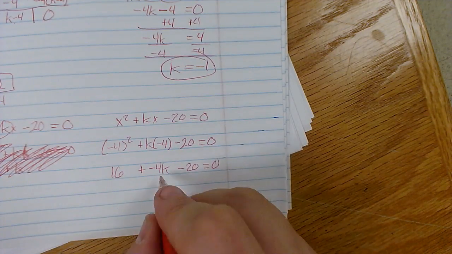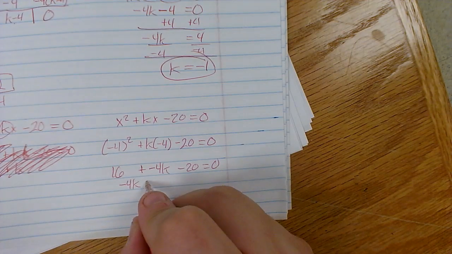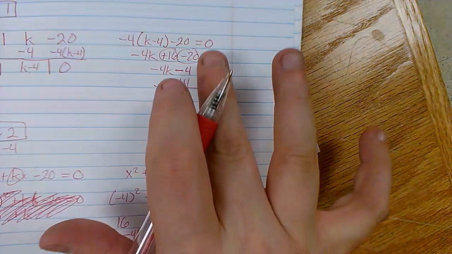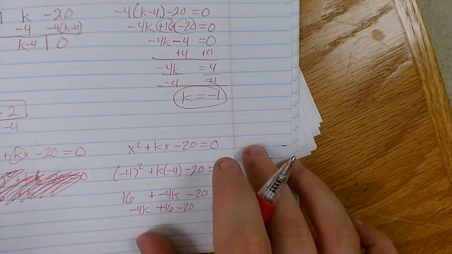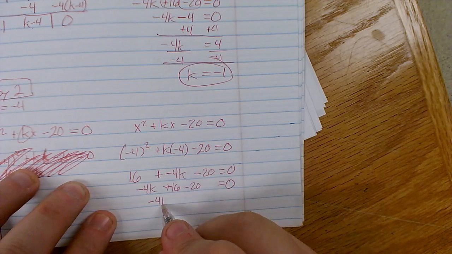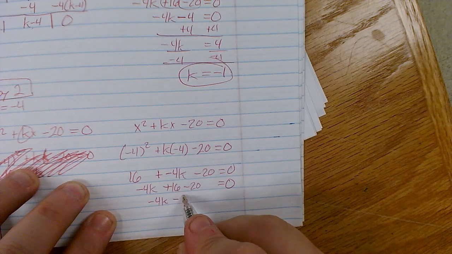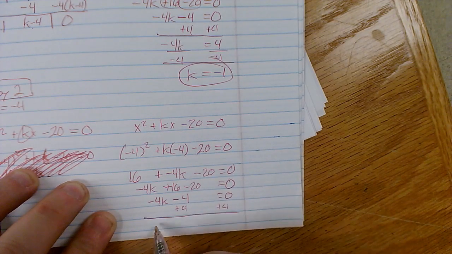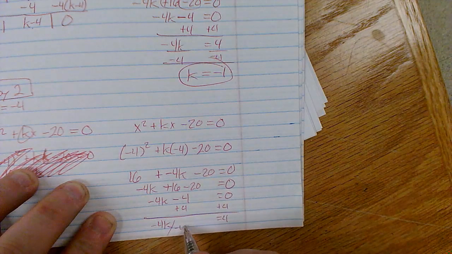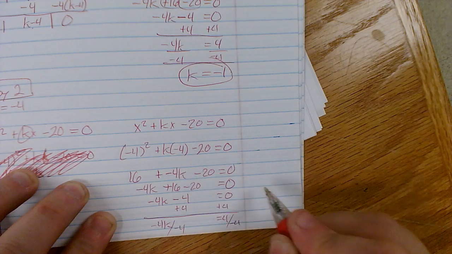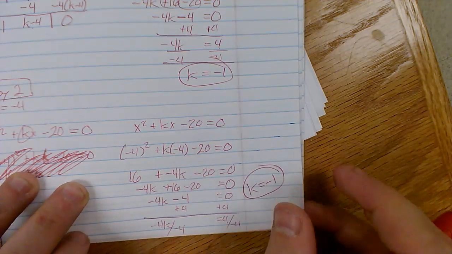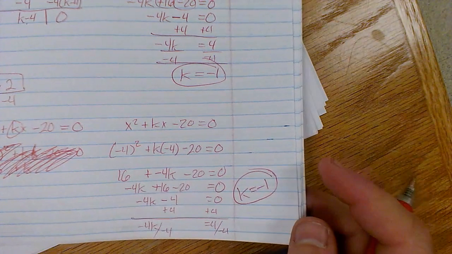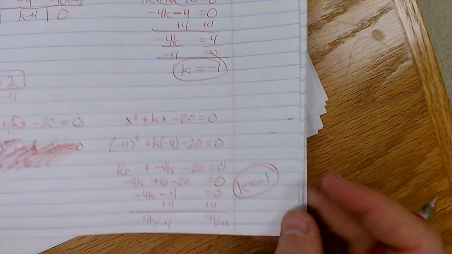So if I rearrange this, I'd put the negative 4k in the front, put the plus 16 next, and the minus 20 at the end. And if you notice, the second line of this version is the same as the synthetic division version. We'd have negative 4k minus 4 is equal to 0. Add 4, add 4. We'd have negative 4k is equal to 4. Divide both sides by negative 4. And we have your k is equal to negative 1. And the nice thing is, this is what you have to do if there's not a bunch of answer choices.